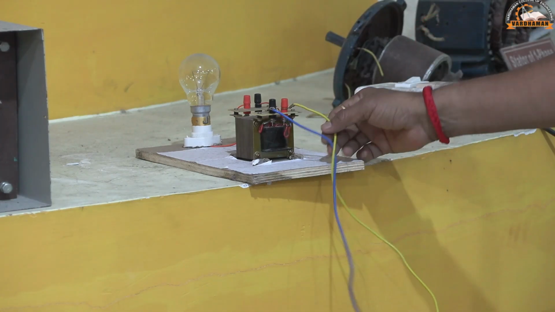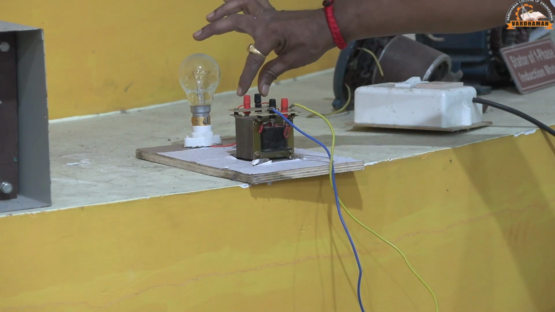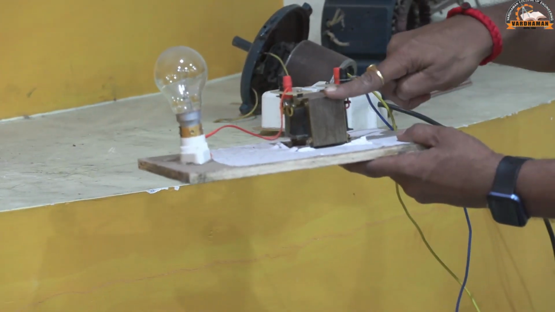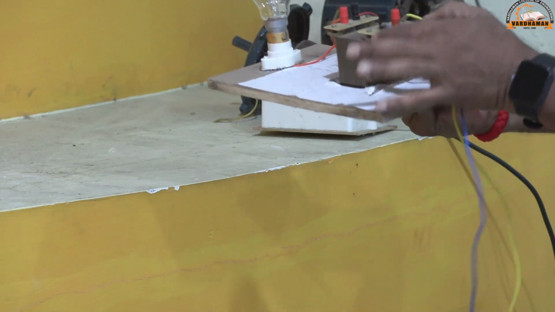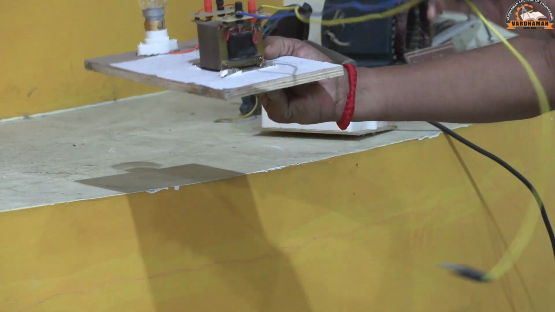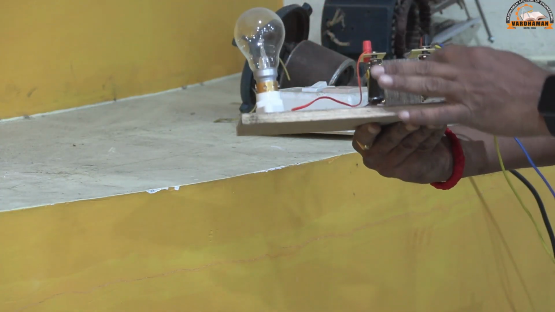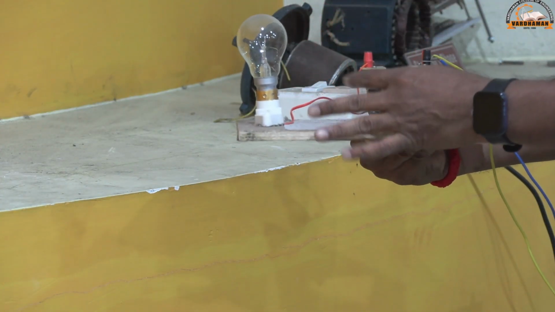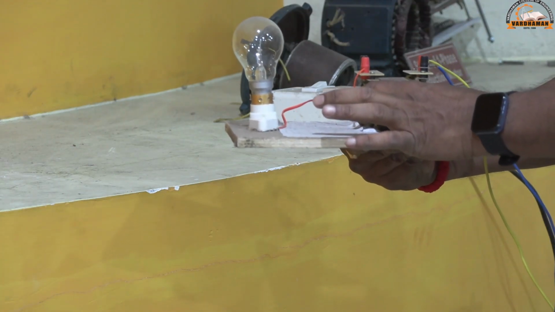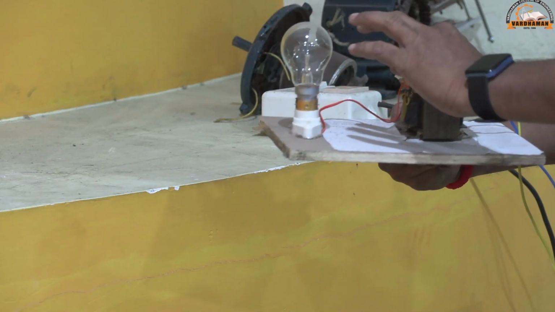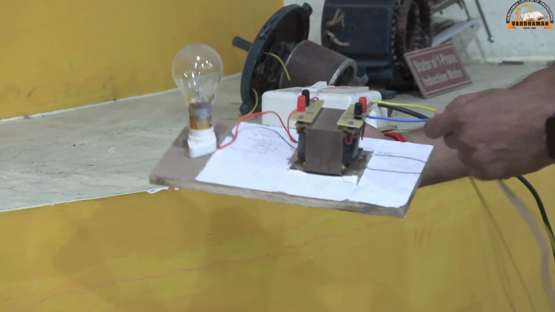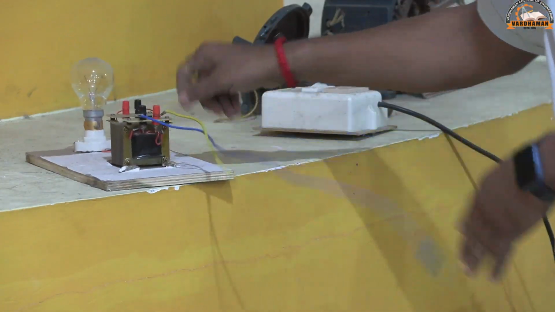So we have two coils. You can see this is one coil and this is another coil. You can see in this transformer portion, this is the iron core. On the iron core, we have two windings, the primary winding and the secondary winding. The primary winding side I will connect to the input power supply, and we have no connection between the primary coil and the secondary coil. It is separated by the iron core. These two terminals are the secondary coil, which is connected to the bulb, and the primary side I am going to connect to the input power supply.